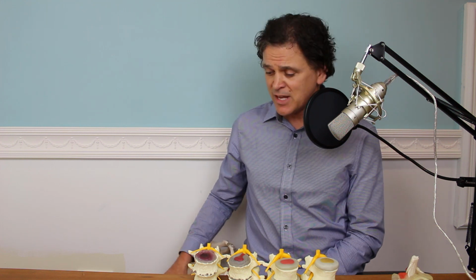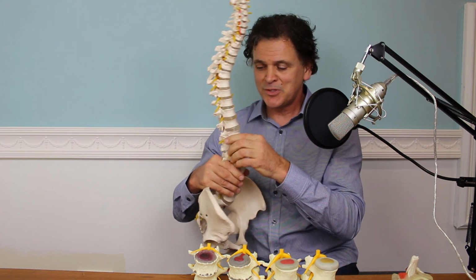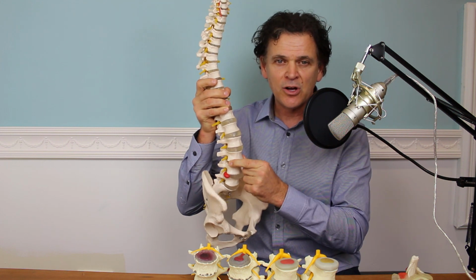The most common reason for sciatica is a thing called a herniated disc or prolapsed disc or disc protrusion. And we'll break this down for you. If you look at a typical spine, there's 24 movable bones and they're all stacked up on top of each other. And between the bones are these rubbery things called discs.